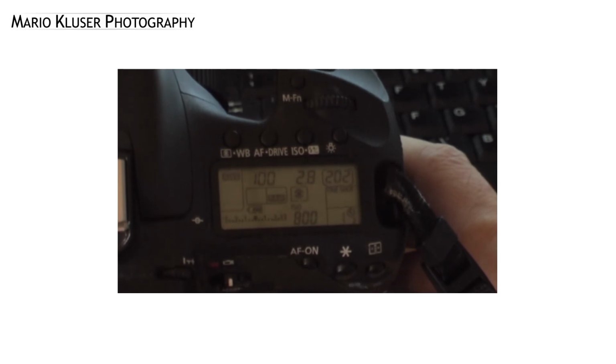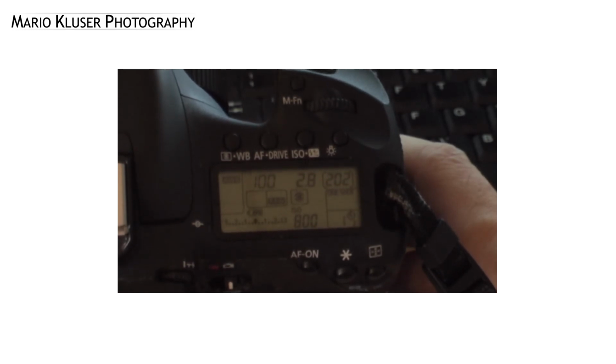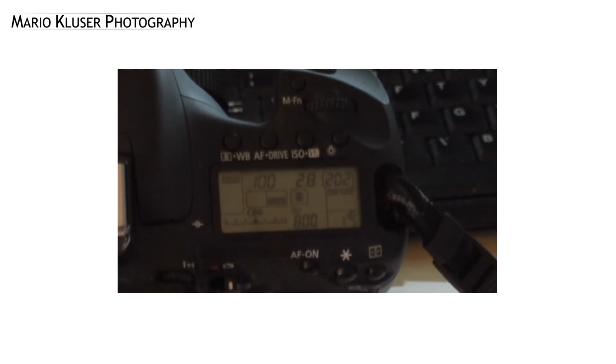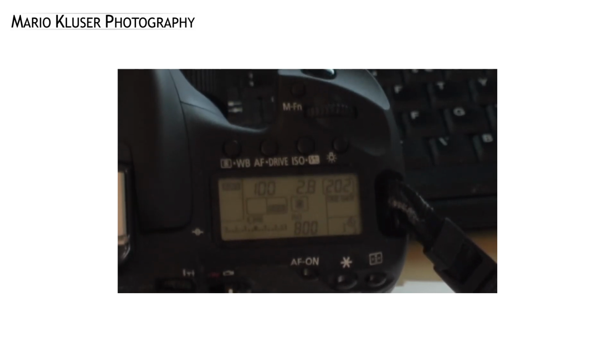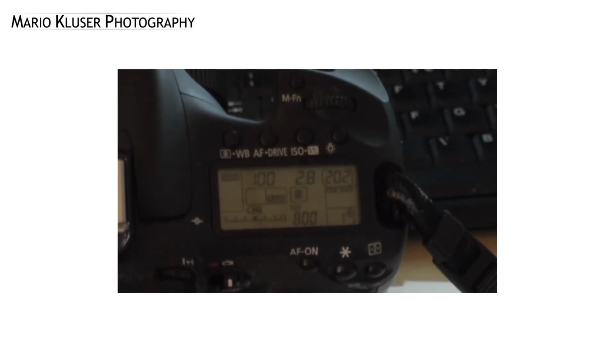As I said, my experience, especially with Canon, is that I'm always good when I have it right in the middle, when it's perfectly exposed. The exposure is perfect according to the metering of the Canon.